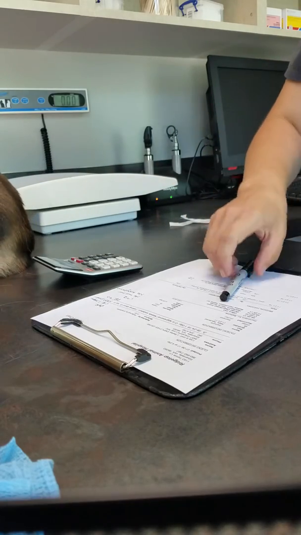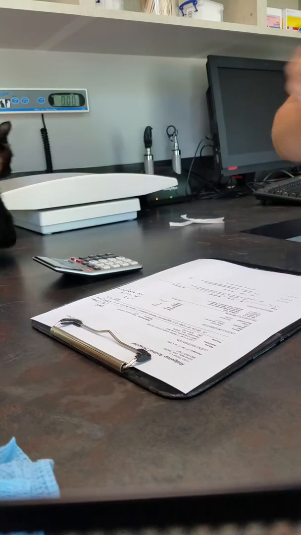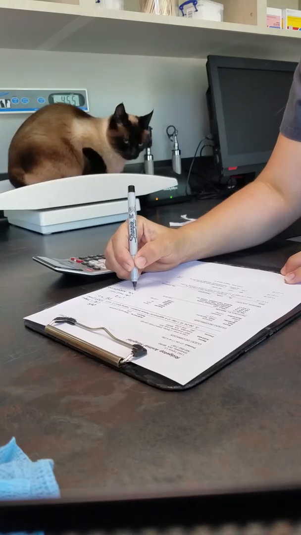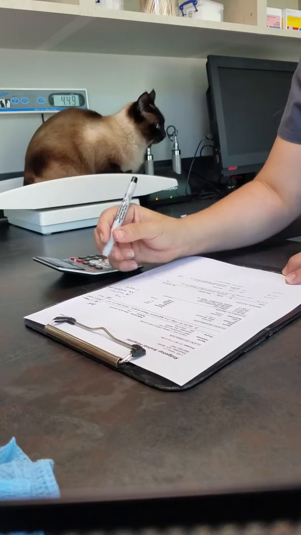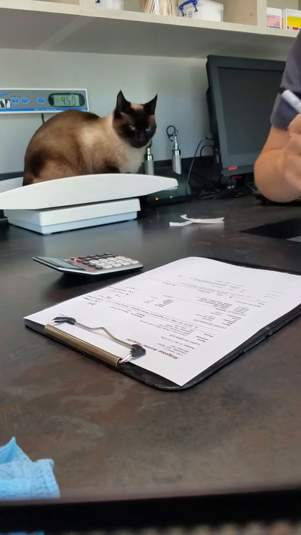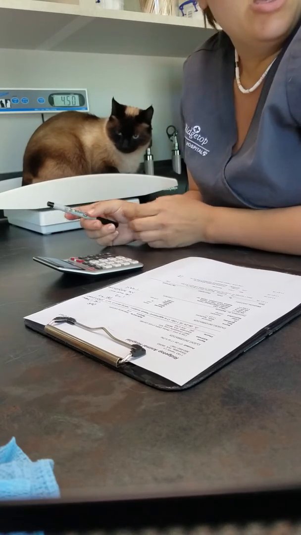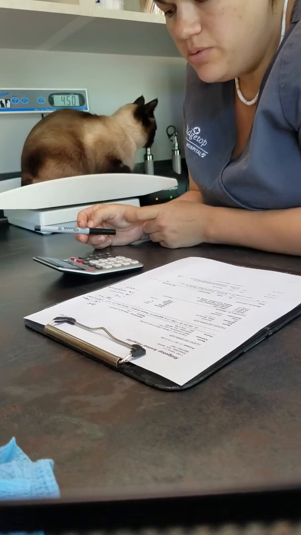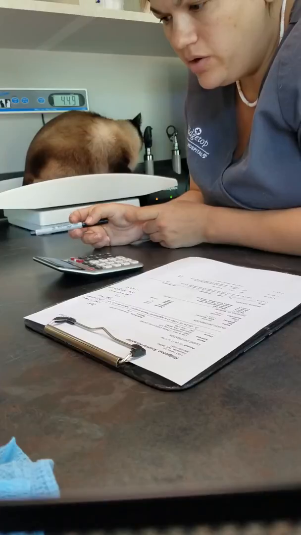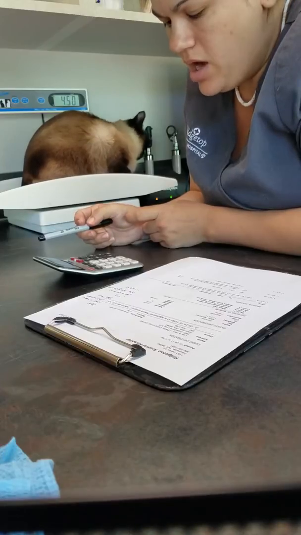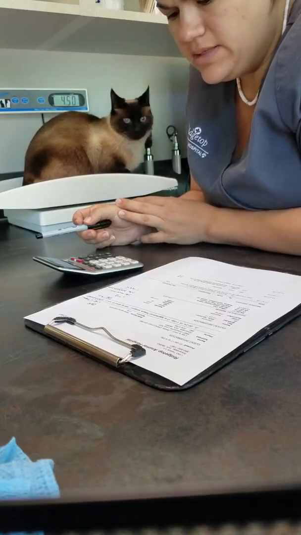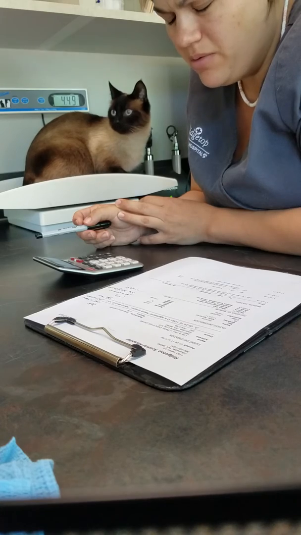Okay, so I got 99.4. So I'll go ahead and chart that down. And the normal temperature is supposed to be 100 degrees to about 102.5. Anything higher or lower can indicate a problem. His is like 0.6 lower, but I don't think it's an issue.